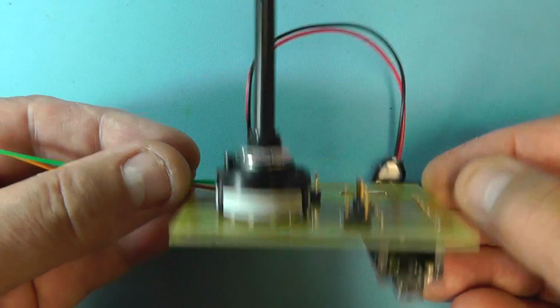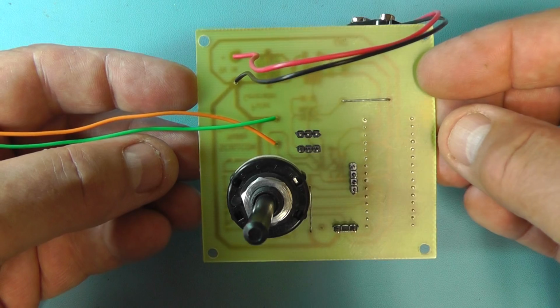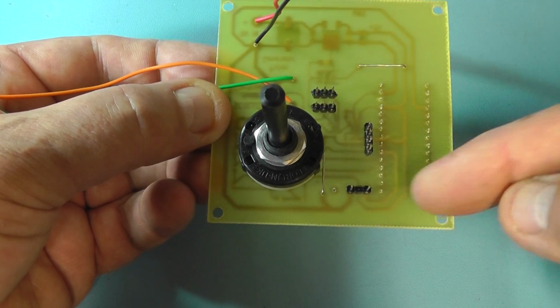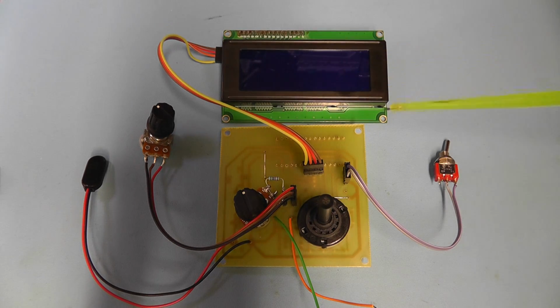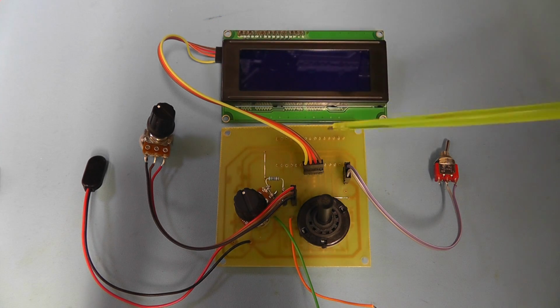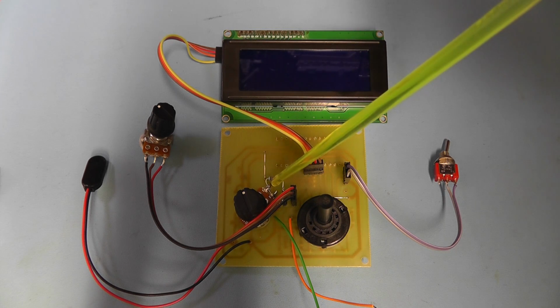Right, here we have the completed printed circuit board with all the components mounted. You'll see here I've got two pins there which are going to go to the switch. Here we have the module now all wired up to the display with the 4-wire cable there. The frequency control I've mounted on the board as close as possible.